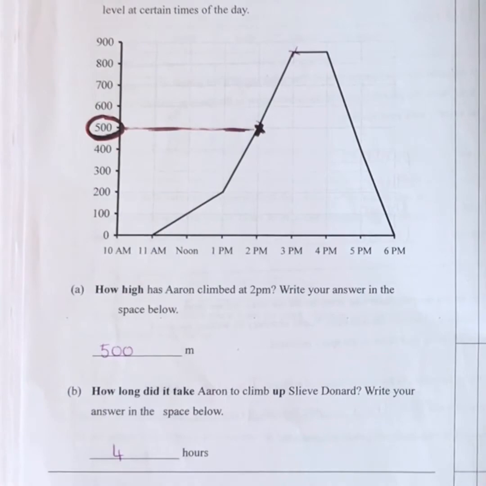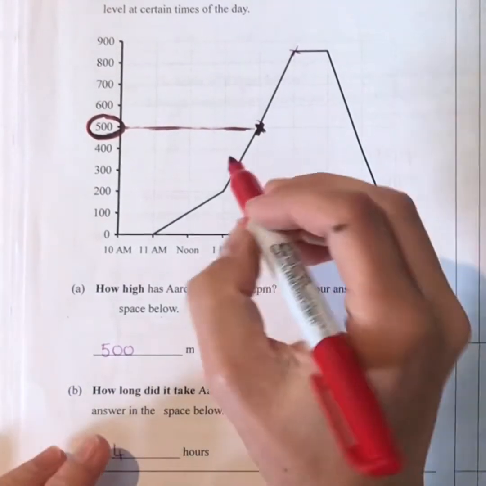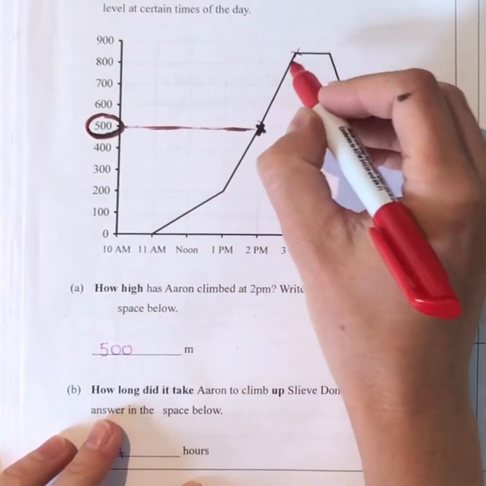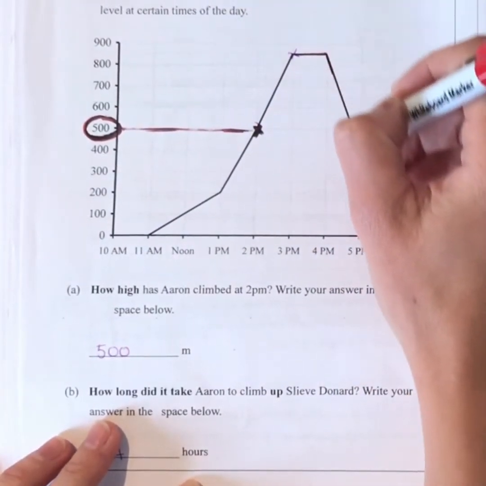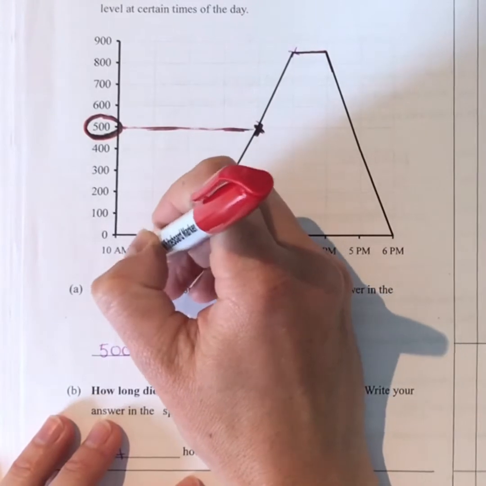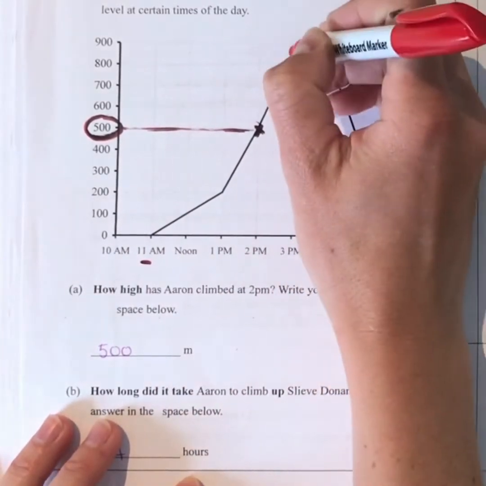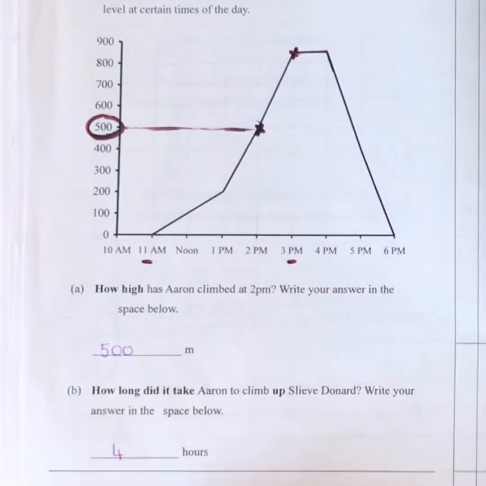And how long did it take Aaron to climb up Slieve Donard? So where this is moving is when he's climbing, where it goes straight is where he stopped, and this is where he's going back down. So he started at 11, and he got to the top at 3, so that's 4 hours.